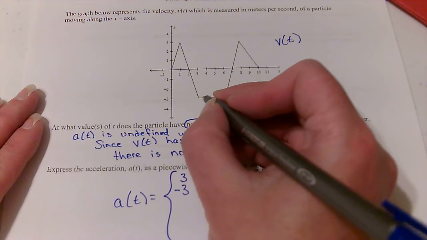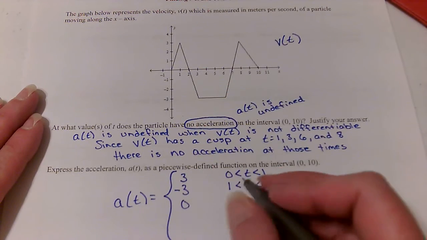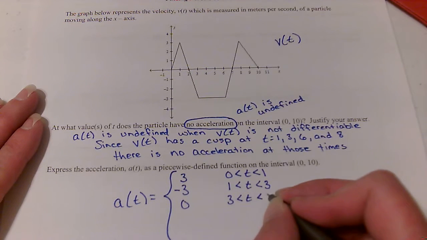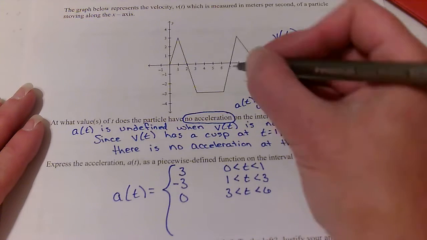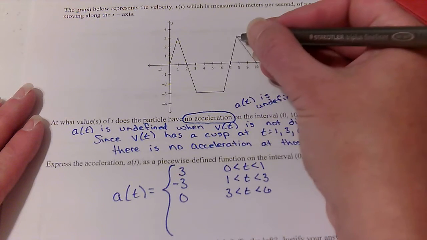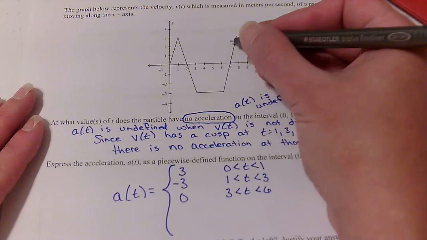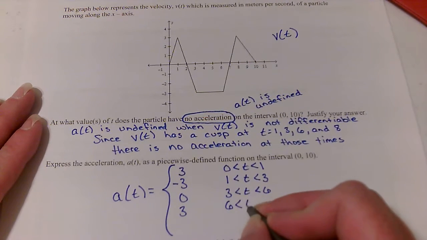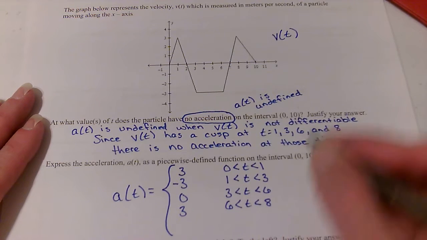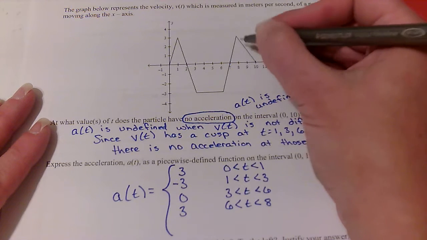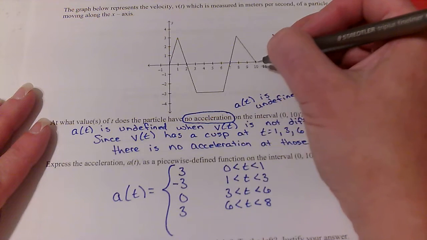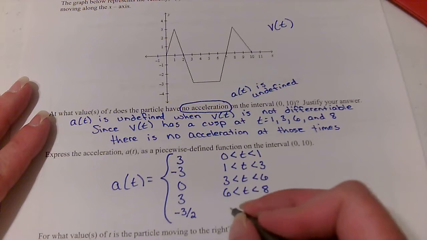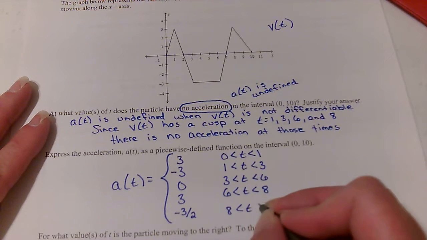The next piece, the slope is 0. Slope is 0 from time 3 to time 6. From 6 to 8, my slope is again +3. And then from 8 to 10, let's see, that would be down 3 over 2. From 8 to 10.